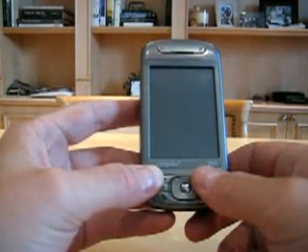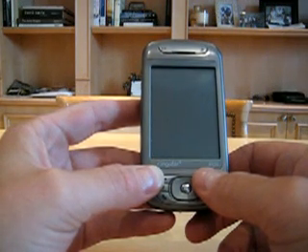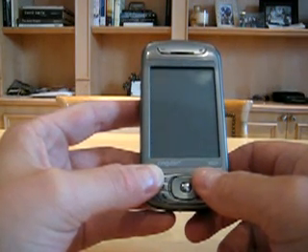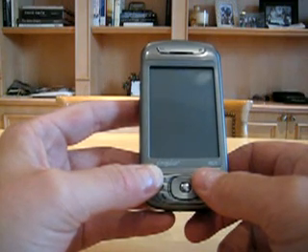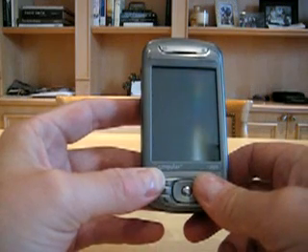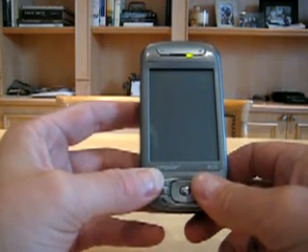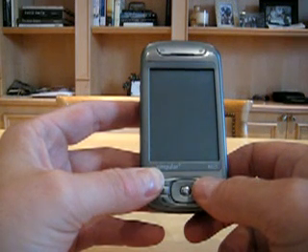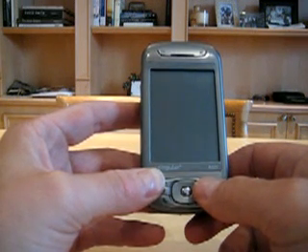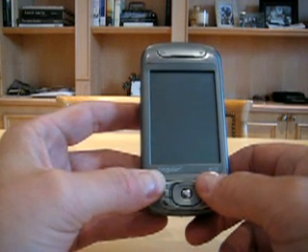Here we have the new Cingular 8525, manufactured by HTC and sometimes referred to as the TyTN. That's capital T-Y, capital T, capital N. This is a Windows Mobile 5.0 operating system device. It's a 3G smartphone on the Cingular network, and it's available right now only through Cingular and Vodafone.